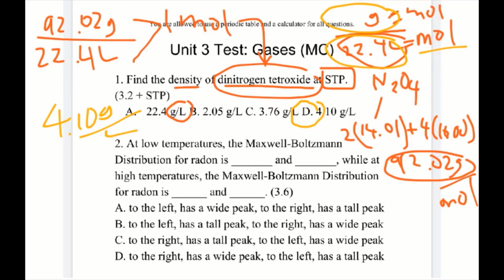At low temperatures, the Maxwell-Boltzmann distribution for radon is blank and blank, while at high temperatures, it is blank and blank. So let's try to figure out what this means. A Maxwell-Boltzmann distribution tells you the distribution of the molecules at different speeds. So I'll write F as the frequency at which it happens.